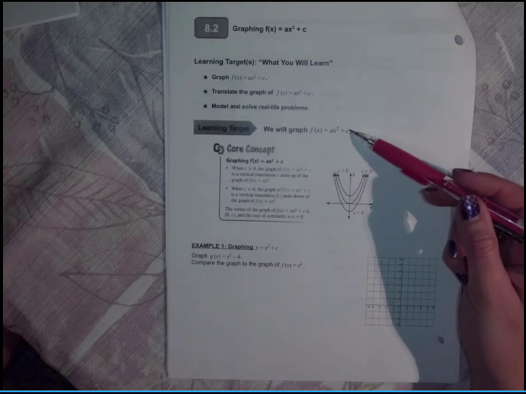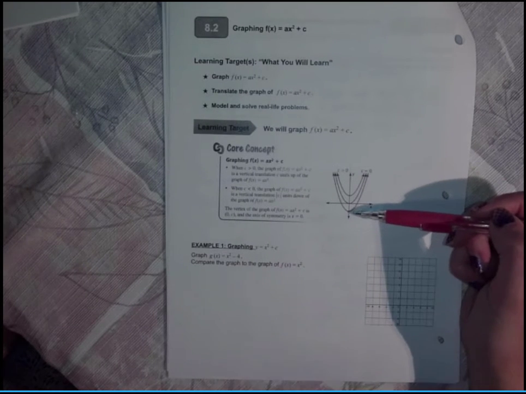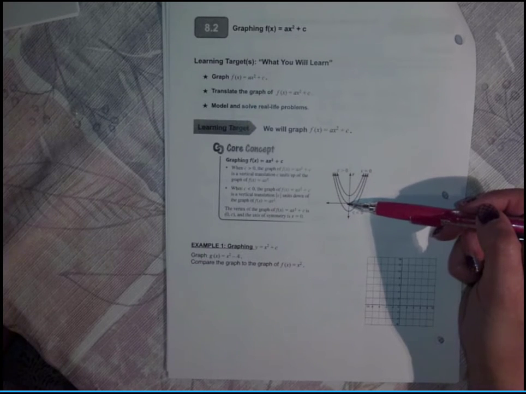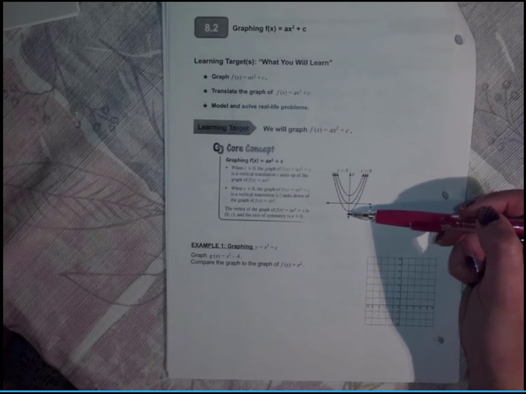What c is going to do is move up and down the y-axis. So without c, our vertex will always be 0, 0. If we have plus c, that means we're going to move it up. If we have a minus c, that means we're going to move it down.